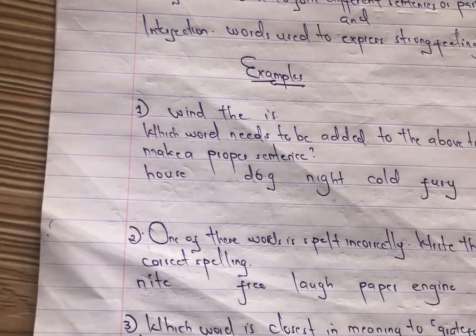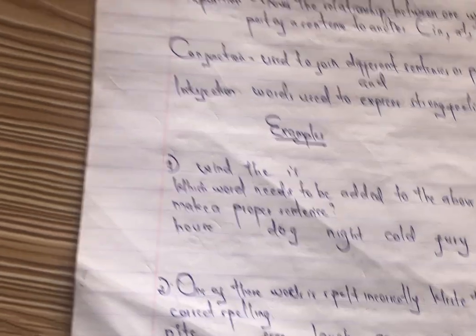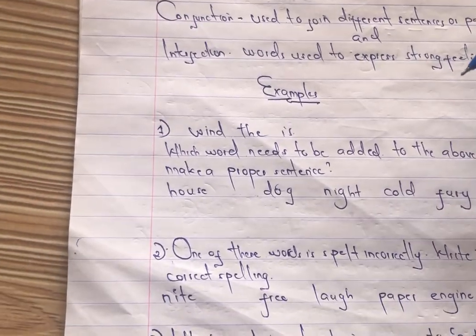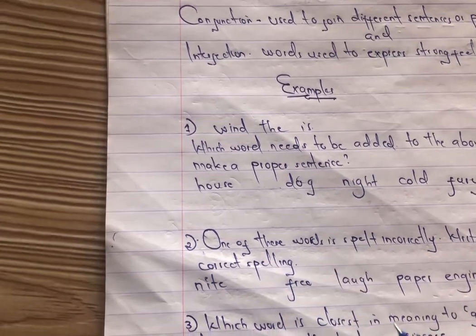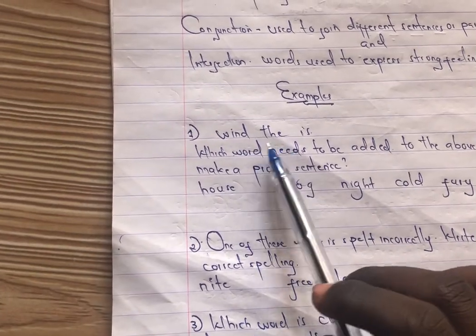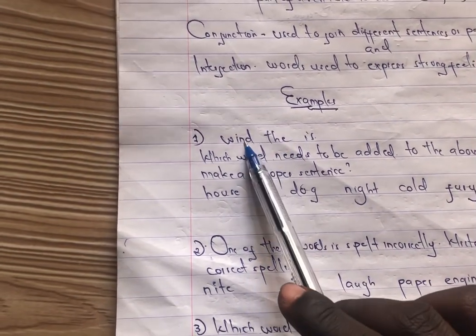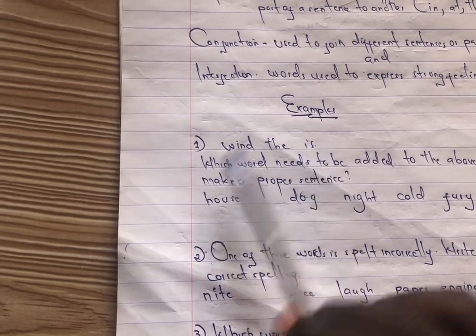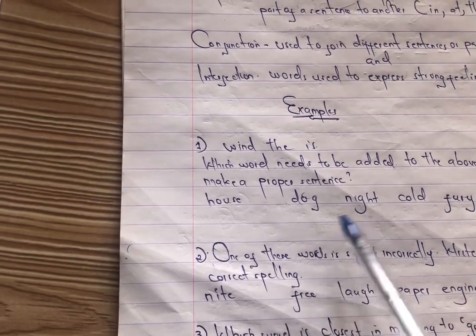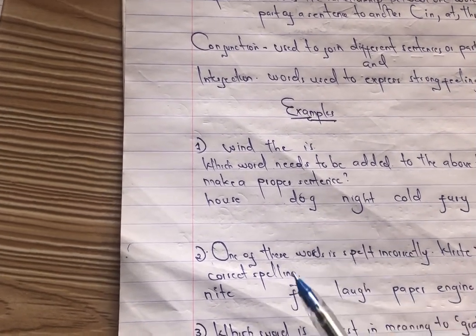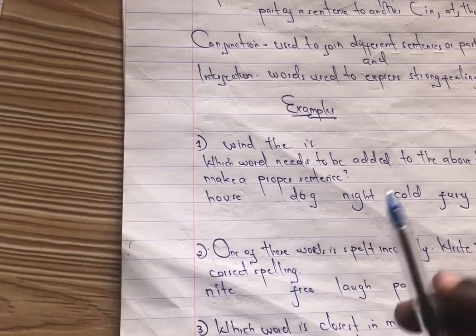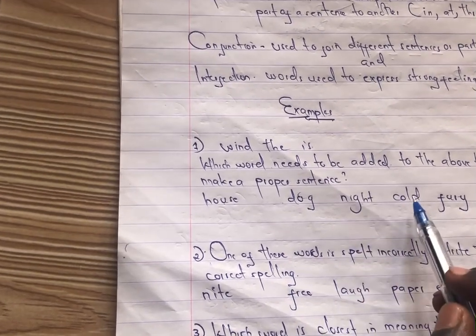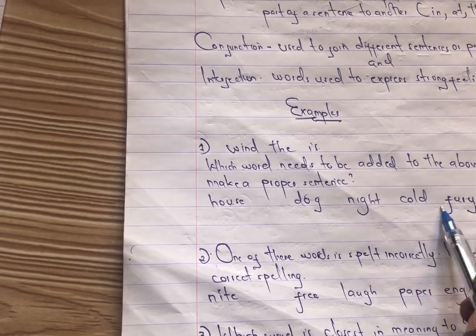Question 1, they're saying wind the is. Then they're asking us which word needs to be added to the above to make a proper sentence. When you read this sentence, it doesn't even make sense. You have the words wind the is, but they're asking you for a word that can be used to make a proper sentence. We have the word house, we have dog, we have night, we have cold, and we have fury.